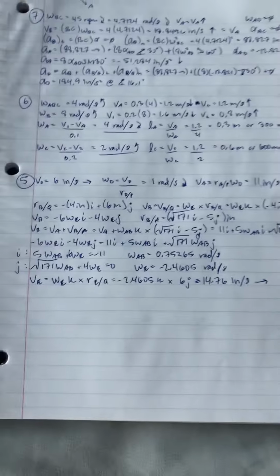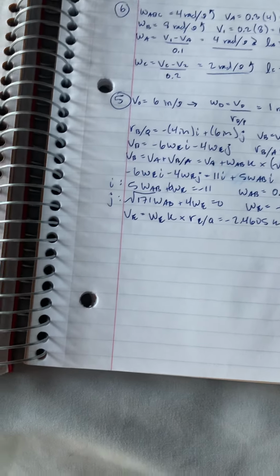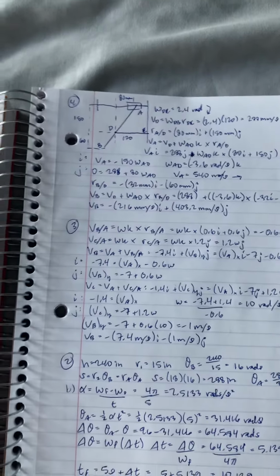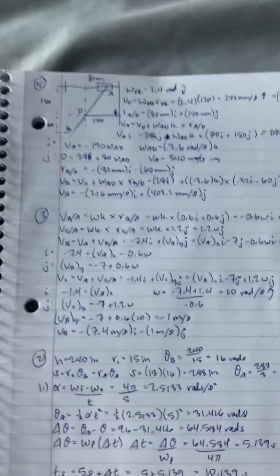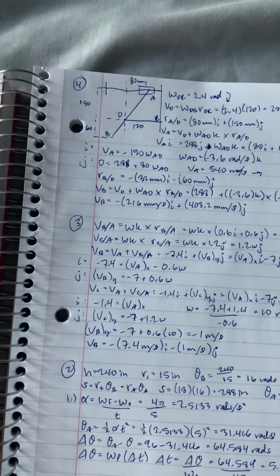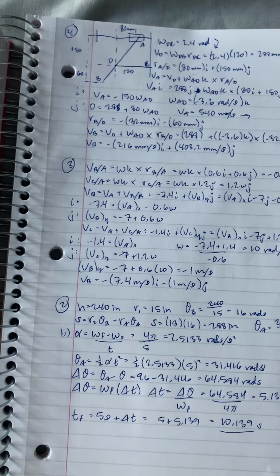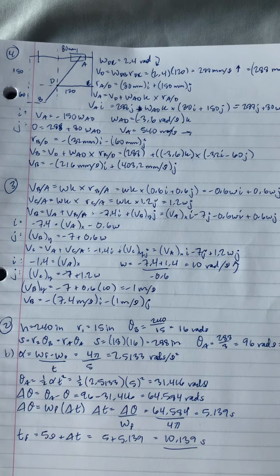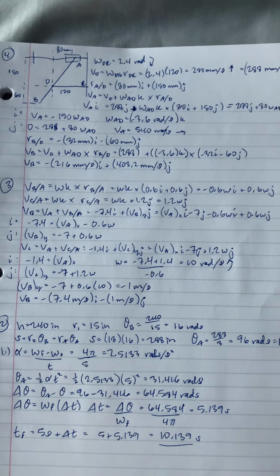So this one down here, we had i and j components again, and you solve for them, and you get 14.76 inches per second there is your V sub E. I'll try and go through it a little faster because my phone's not good at uploading long videos. Again, i and j components, that was the theme here for a few of these problems, getting them into i and j components and then going from there.